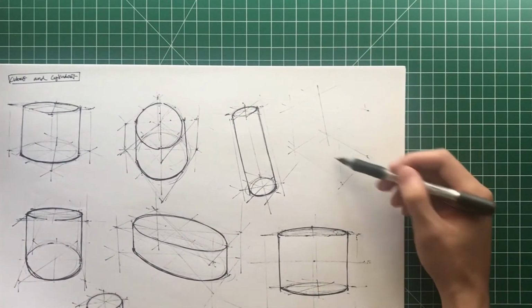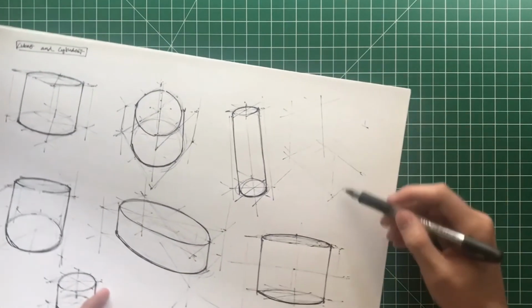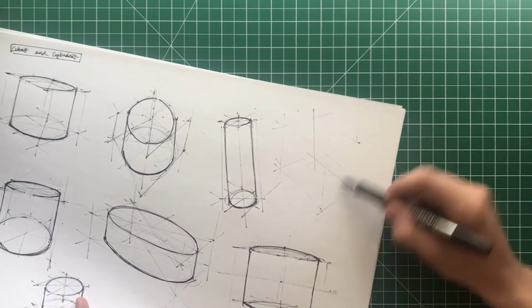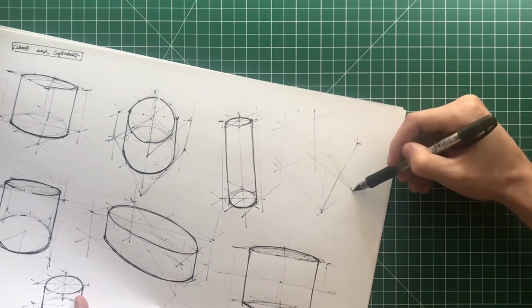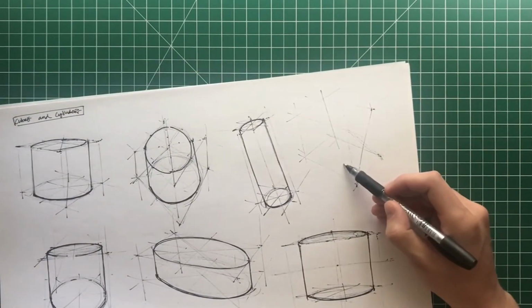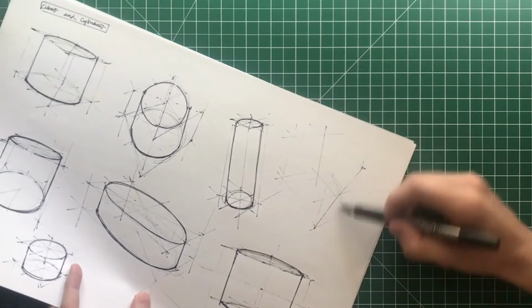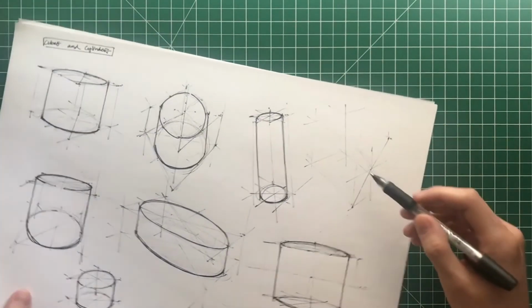All right, lastly, let's rotate this cylinder so the surface is going to be on this side. Again, elongated like that cylinder.